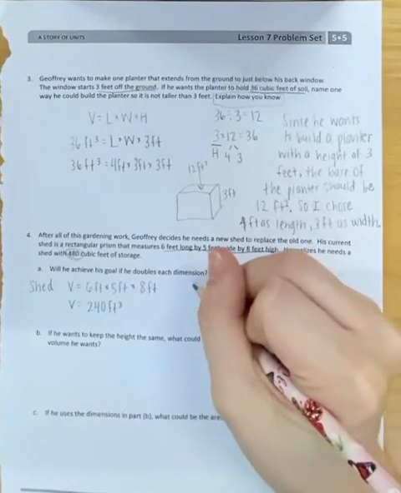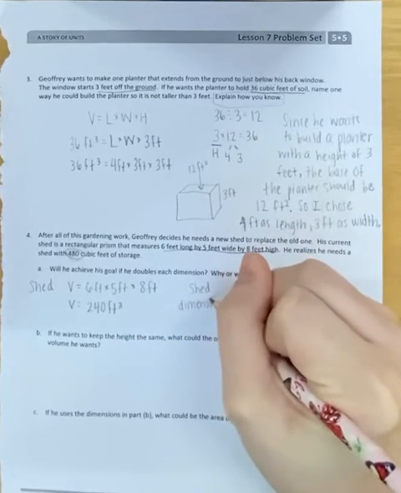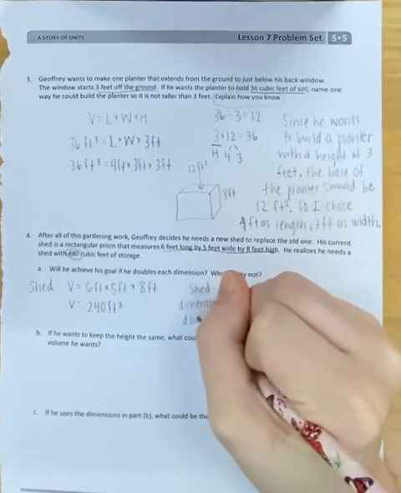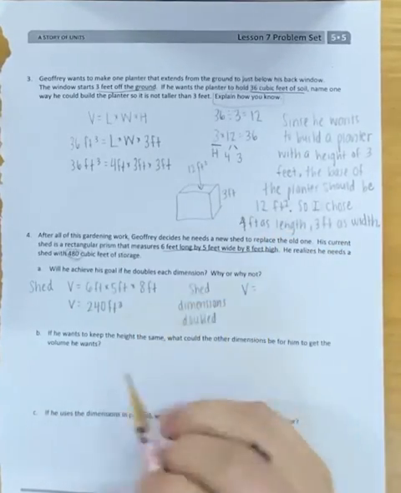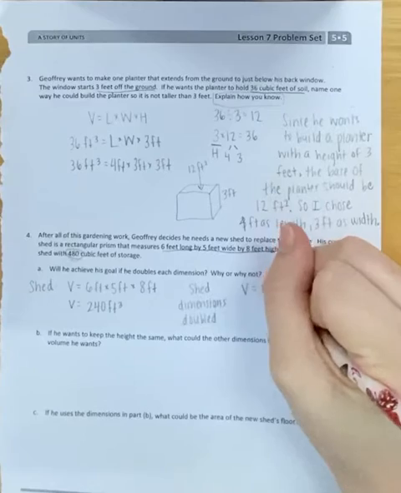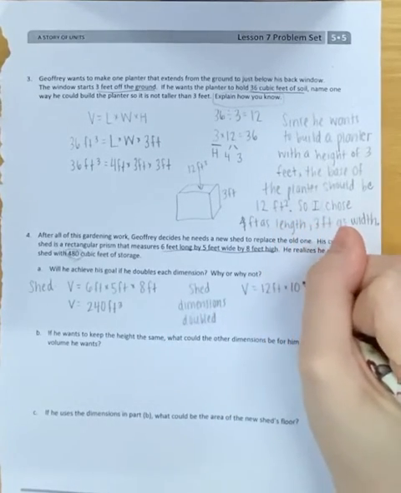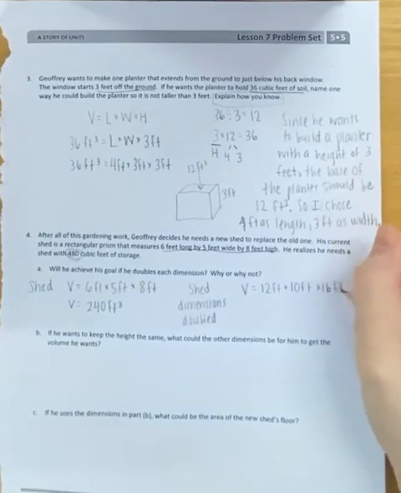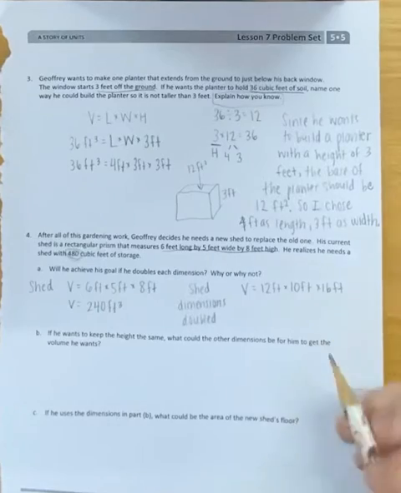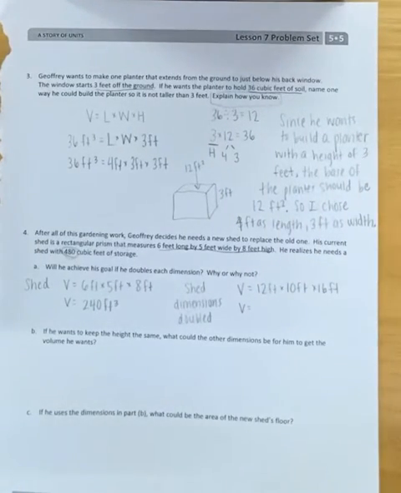So now we're gonna do shed dimensions doubled. So we need to double each of these numbers. 6 doubled is 12. 5 doubled is 10. 8 doubled is 16. So we are going to multiply these numbers to see what the volume is. I want you to pause now and work out that multiplication.